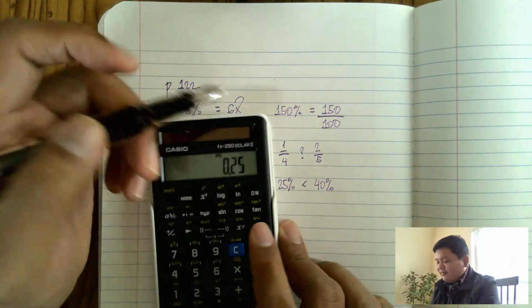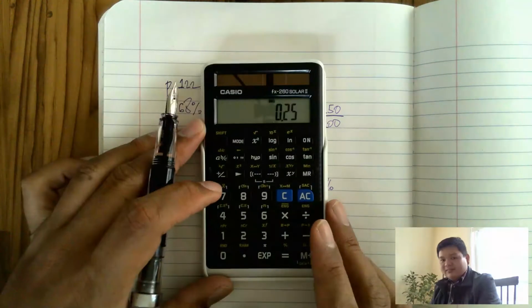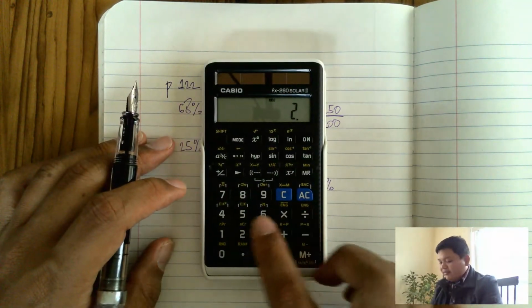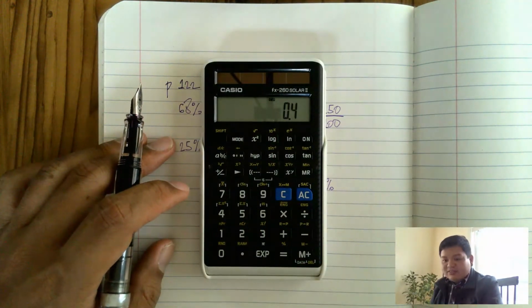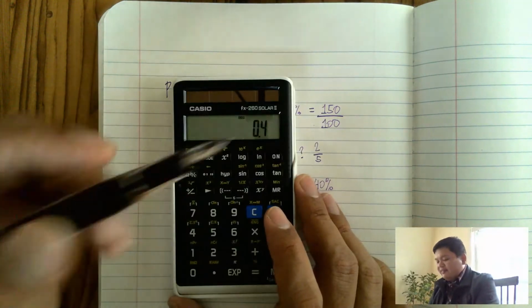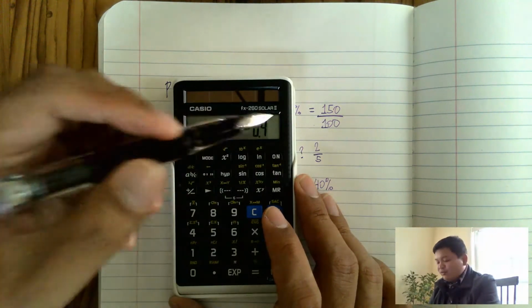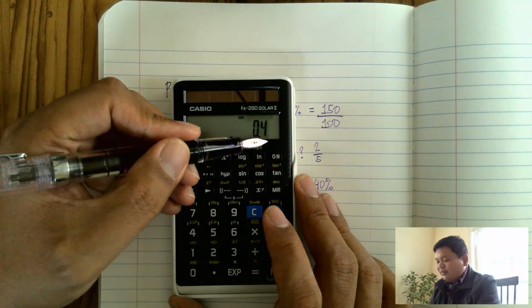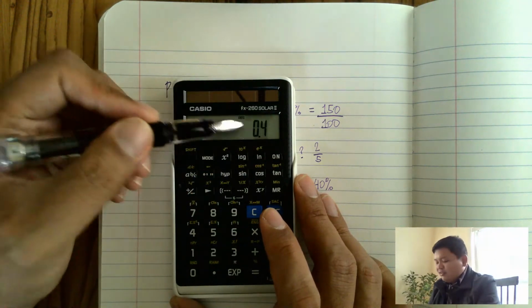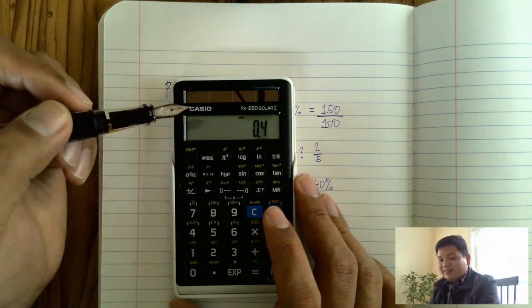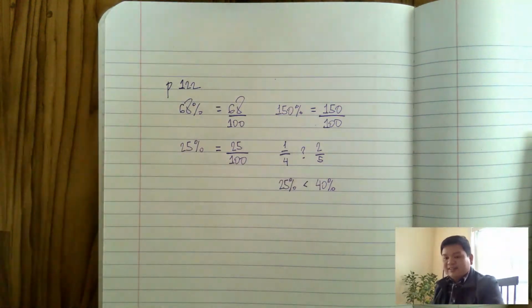Let's try that for the other one, 2/5. So 2 divided by 5. That gives me 0.4. As you can see, there's only one digit here, right? So if you move the decimal point twice, that will generate a 0. So this turns into 40%, as we found out over here.